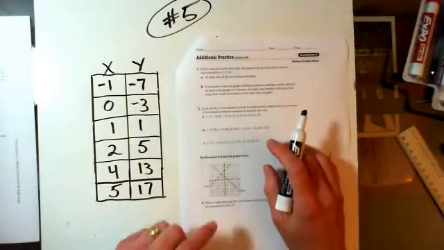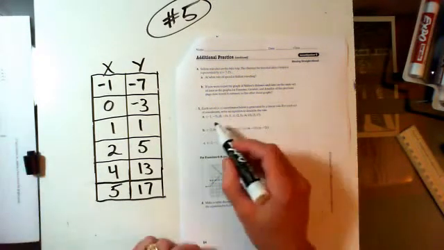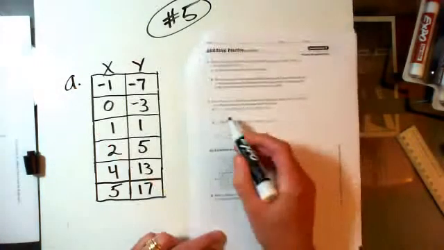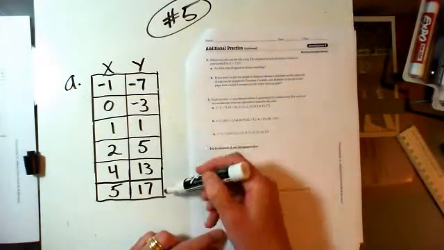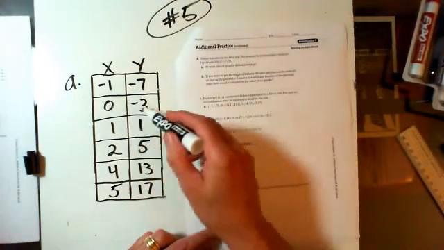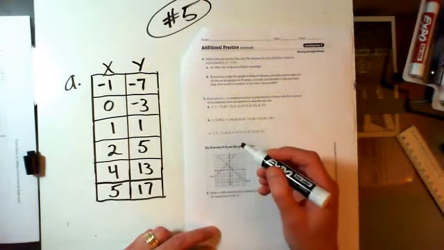This is just like what we've been doing in class for warm-ups. So what I did was I took this first set for A, this first set of coordinates, and I put it into a table, x and y, like this, so that I could see it a lot easier and notice what the patterns are.